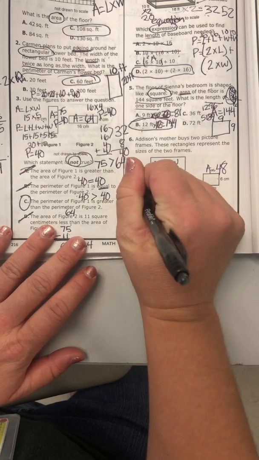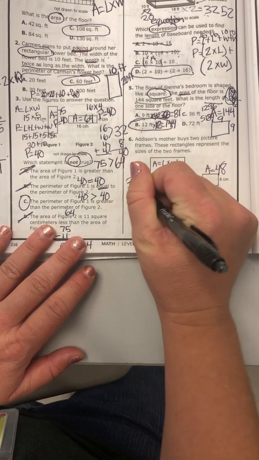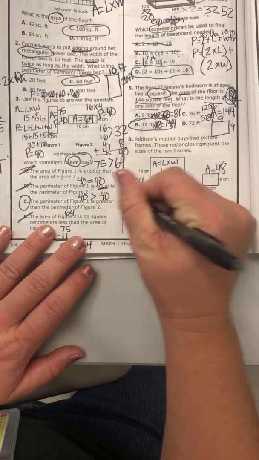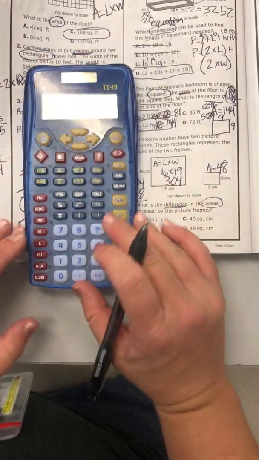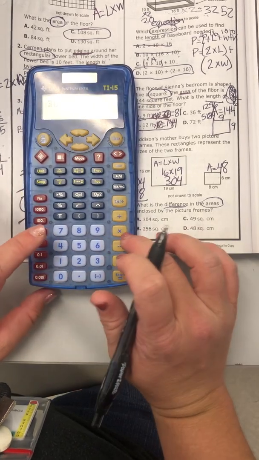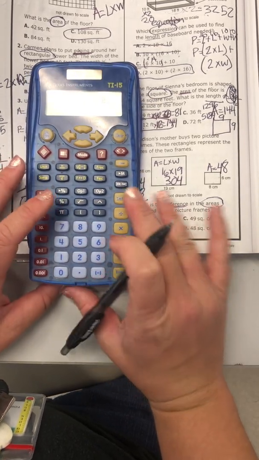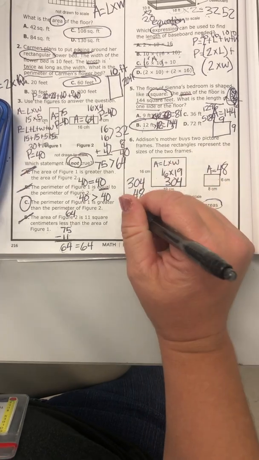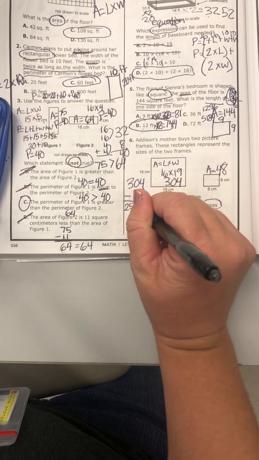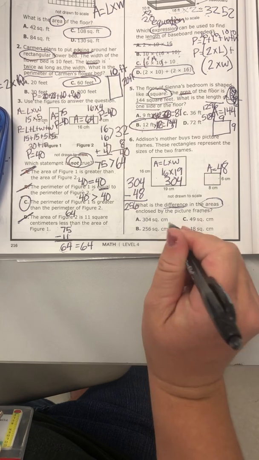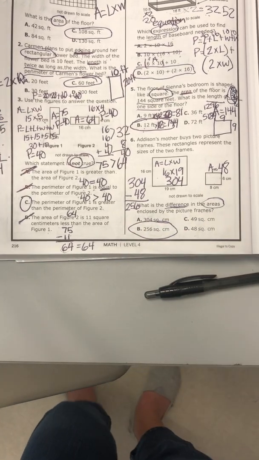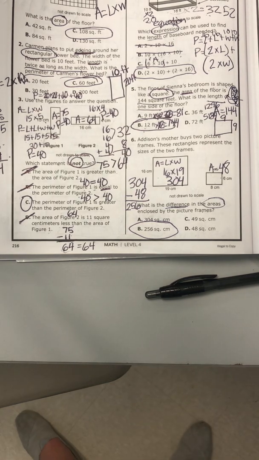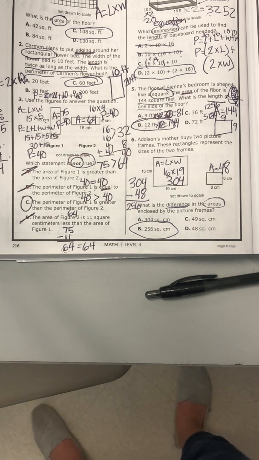So I need to subtract 304 minus 48. Now that we have a calculator out at this moment, we can use it. 304 minus 48, it should give you 256. Now, 256 square centimeters.